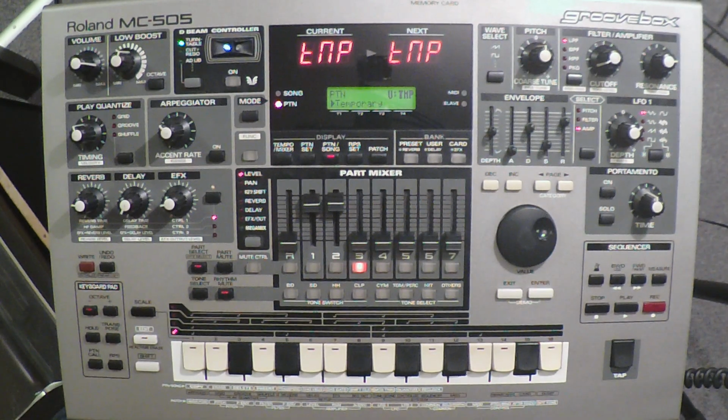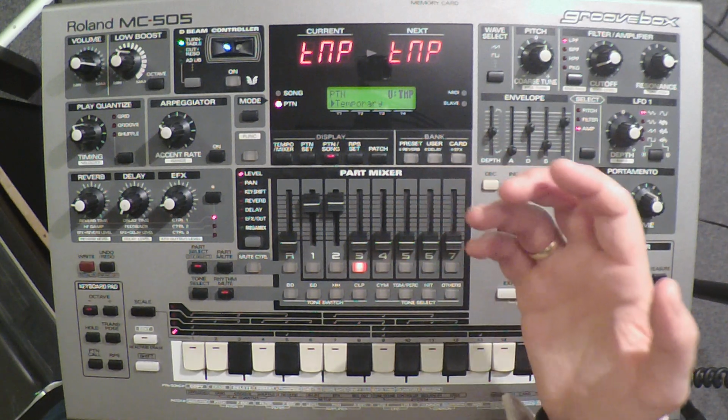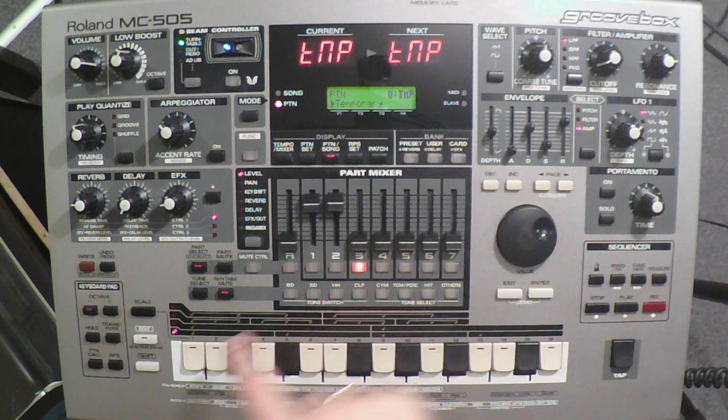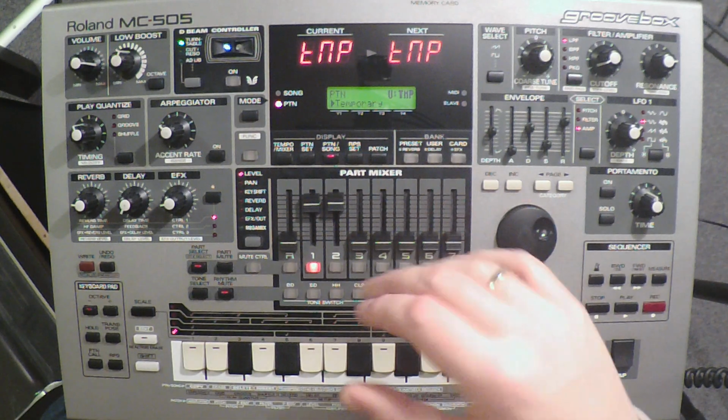Hi everyone, thanks a lot for joining me for this little tutorial talking about the step sequencer of the MC505 a little more, and especially talking about using the step sequencer to program melodic lines and not so much for drums. The difference is with the drums you're really stuck to these four scales that are printed on the panel, which is not the case when you're on an instrument part and want to type in melodies.